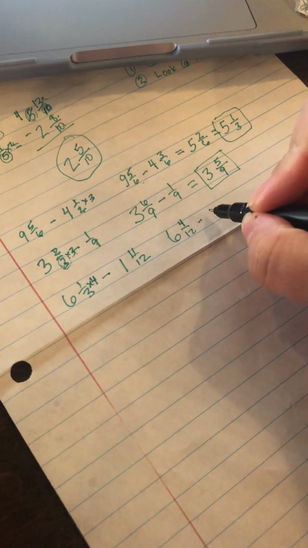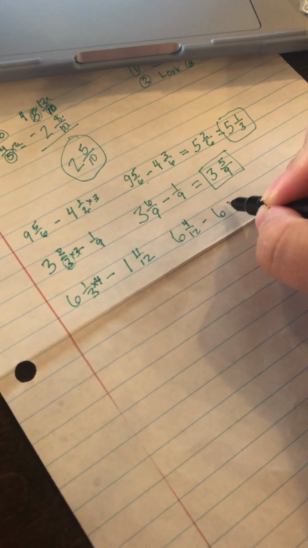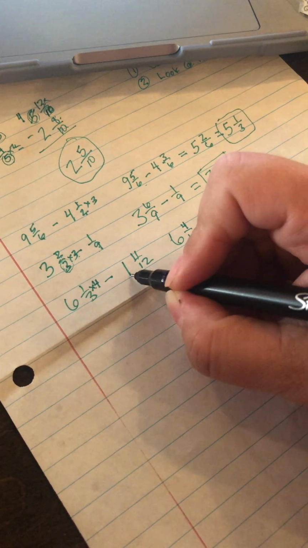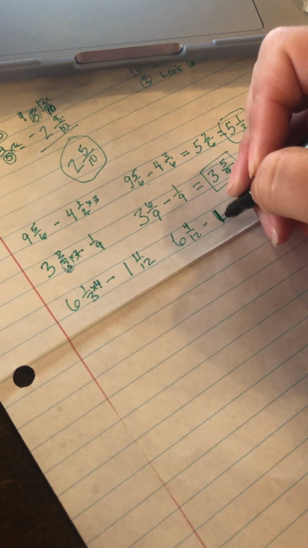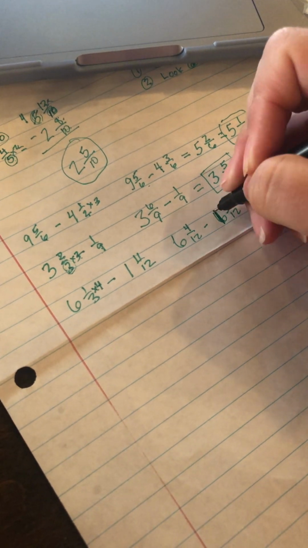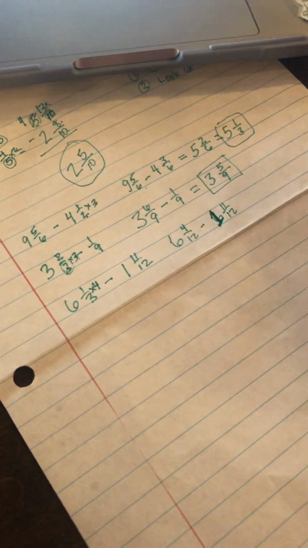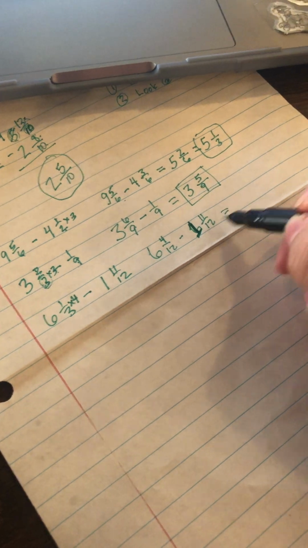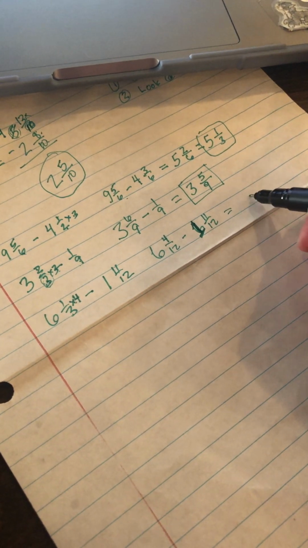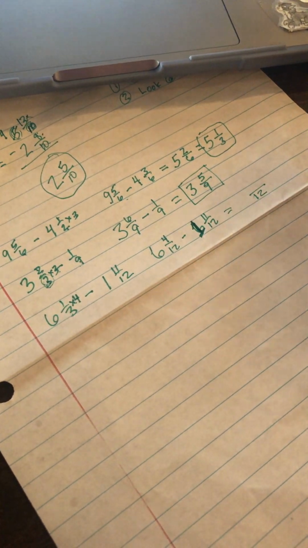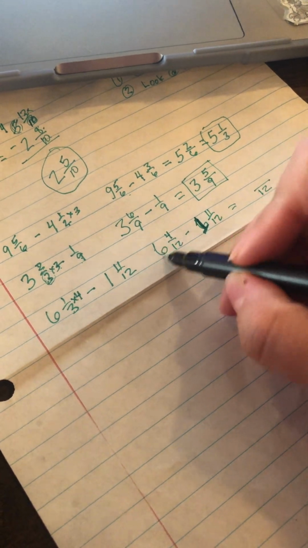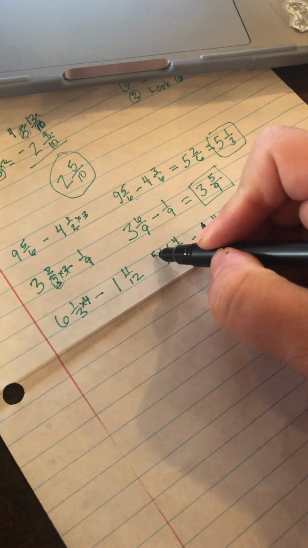And then I just rewrite 6. I'm sorry, I got distracted by text. This is a 1 and 11 over 12. All right, so then my next step is to leave the denominator the same. 4 minus 11. 4 is smaller, so I'm going to have to borrow from the 6. So I borrow, it becomes a 5.